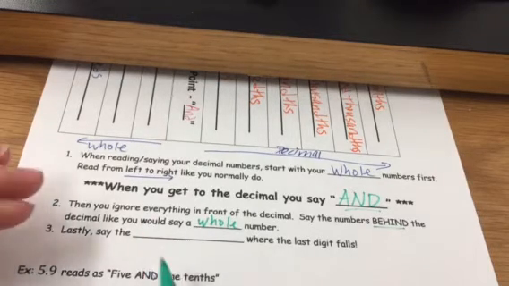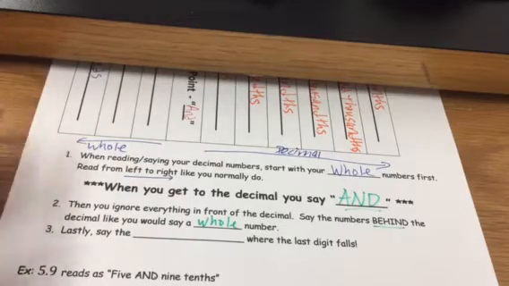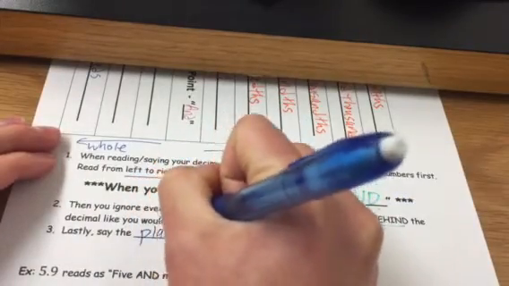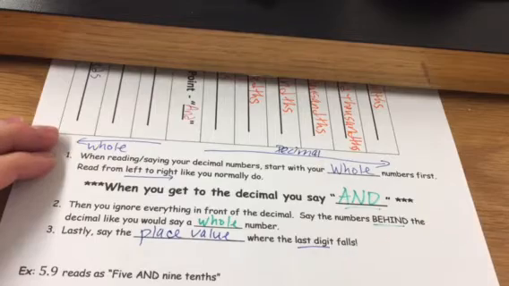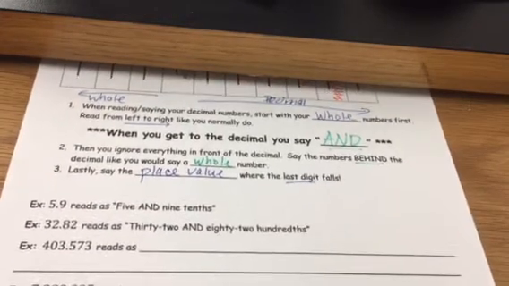So you're going to cover everything up except for the numbers behind the decimal, and you'd say it like a whole number. Then the last thing we need to do is say the place value where the last digit falls. So let's do some examples together to help all of that make sense.